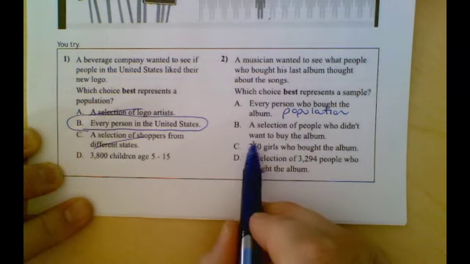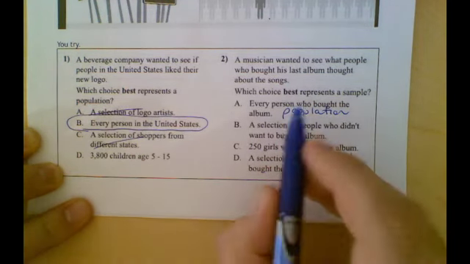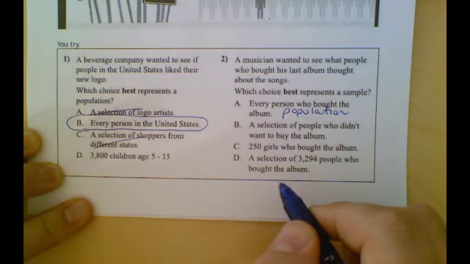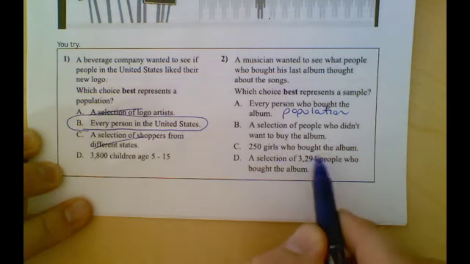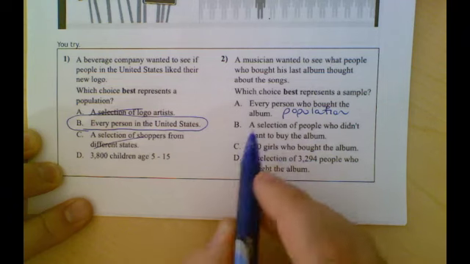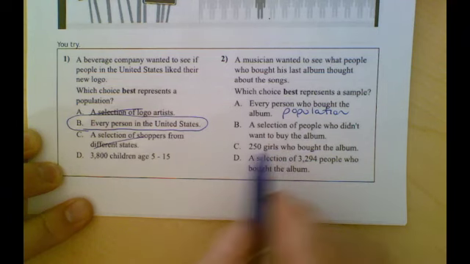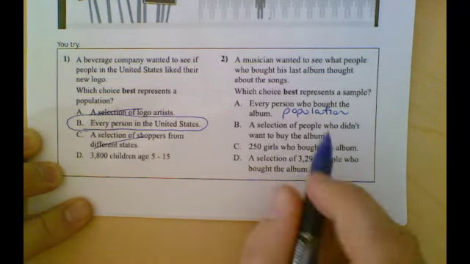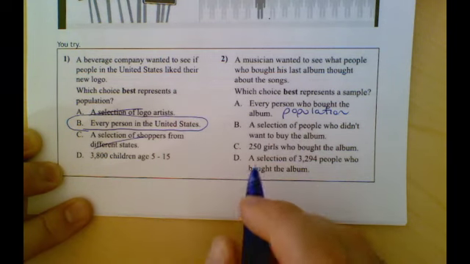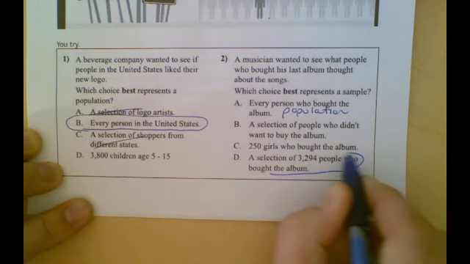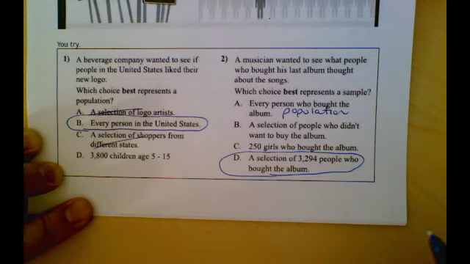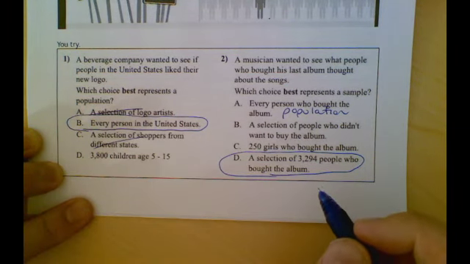A selection of people who didn't want to buy the album, probably not the best choice. 250 girls who bought the album. We don't want to sample the girls only, so we want to make sure that our sample represents all of the people who bought the album. And so that's why D is the best choice. It's a selection of 3,000 people who bought the album.